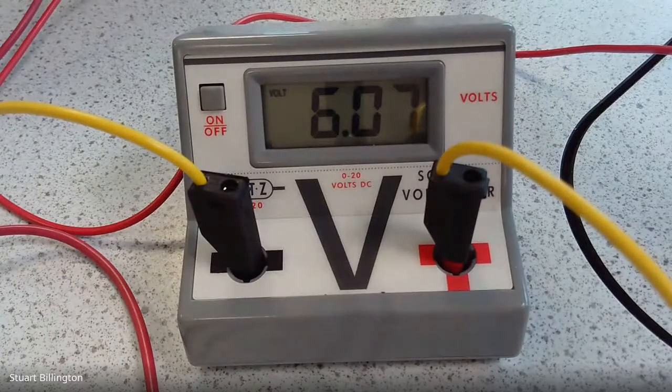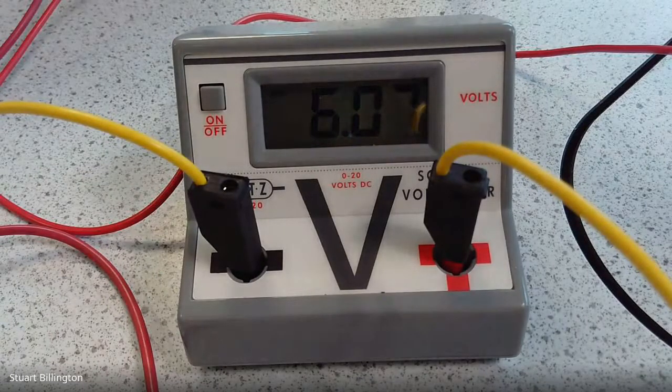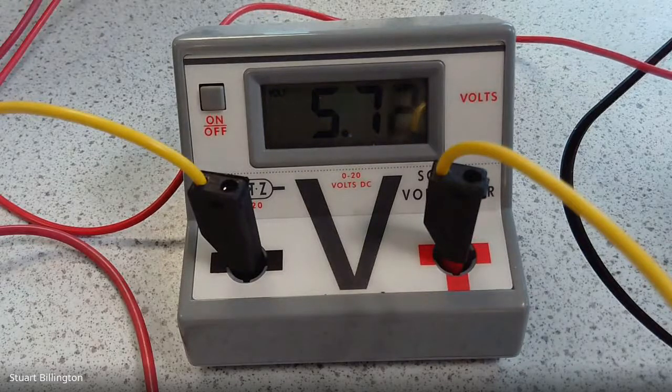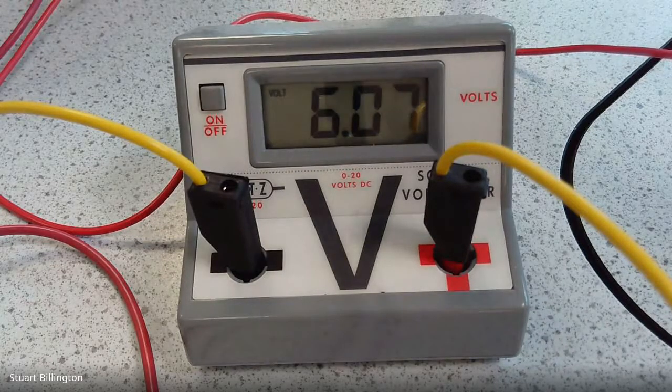Okay, so it's going to discharge at this kind of rate. So you're going to see those numbers go down like that. And what you're going to need to do, I'm just going to reset it, is write down that value every 5 seconds, at least initially, until it slows down and doesn't change by much over 5 seconds, in which case you then might want to switch to 10 seconds.